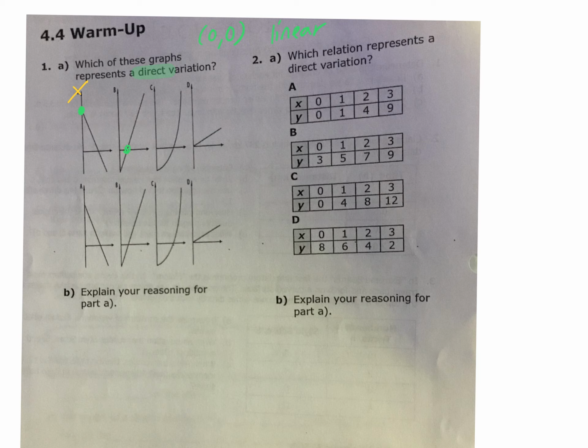Does B pass through the origin? Does it start here? You're trying to see if the line hits the origin, which is right here. It's got to be right here. So B does not pass the origin.